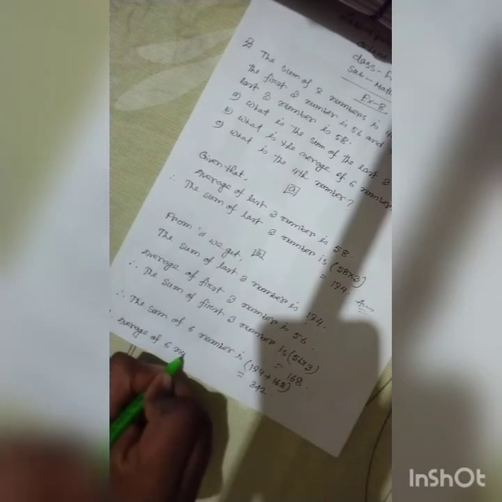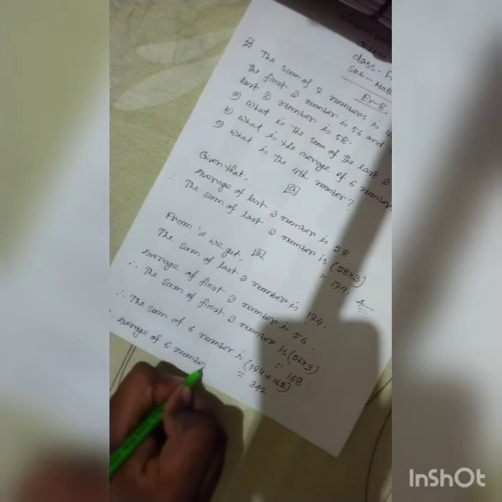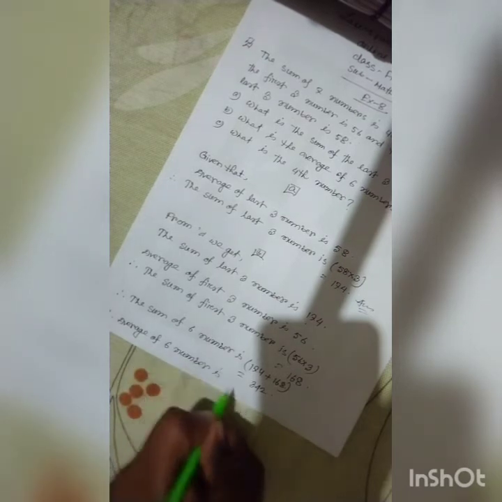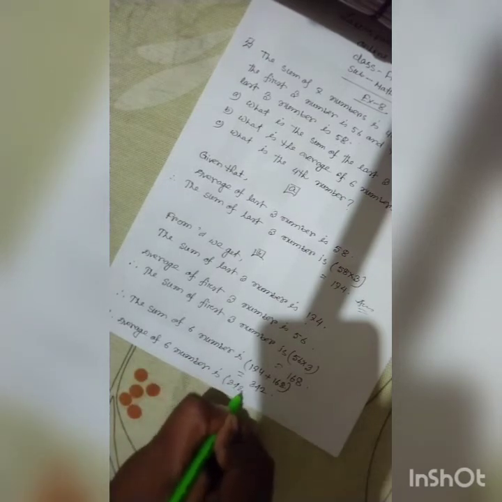So we can write the average of six numbers is 342 divided by 6.